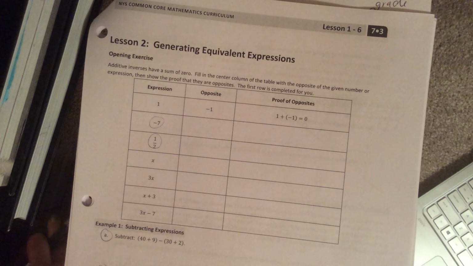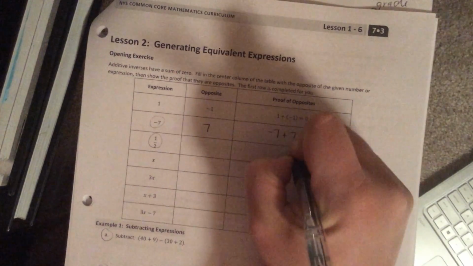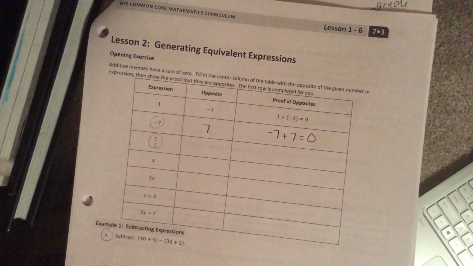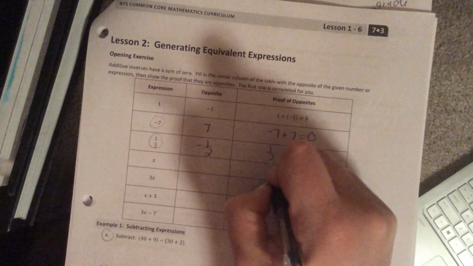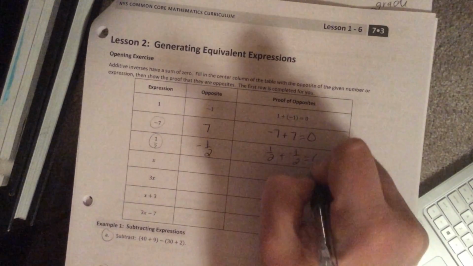Alright, so this opening exercise they have is basically the same thing as what we did. We went through opposites, additive inverses, and just proved that they're opposites. That's all. So it's just a quick refresher. So opposite is 7. The proof is just negative 7 plus 7 equals 0. Okay. 1/2, negative 1/2, 1/2 plus negative 1/2 equals 0.